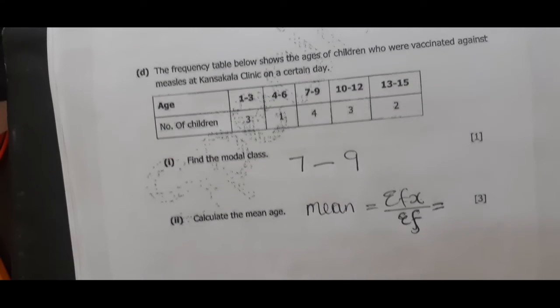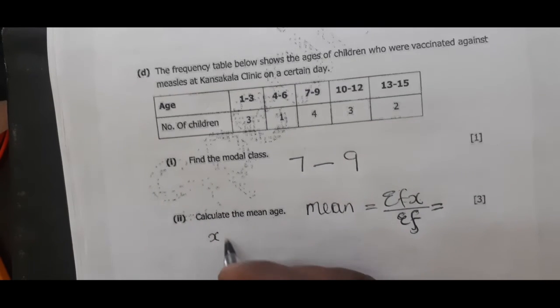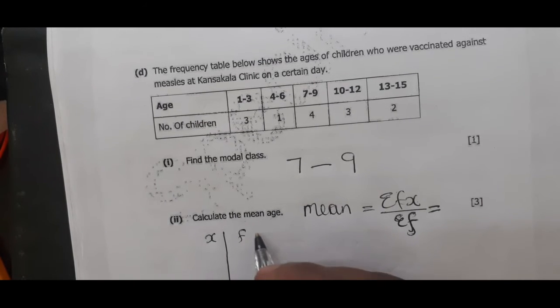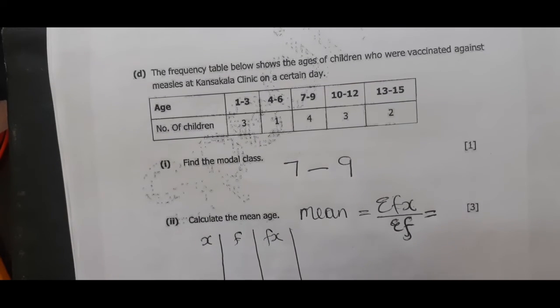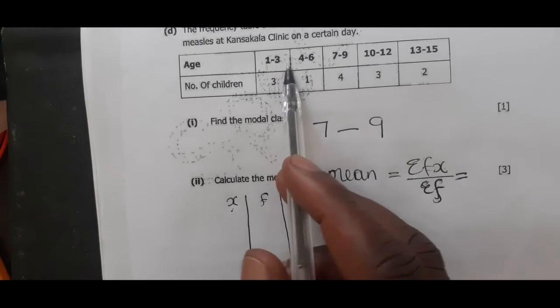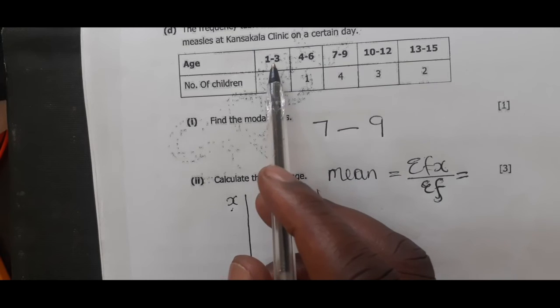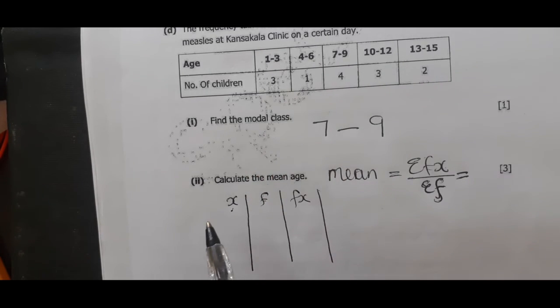So how do we do it now? We can briefly come up with a table here with columns f, x, and fx. So what is our x here? This is grouped data, so our x in this case is the midpoint.